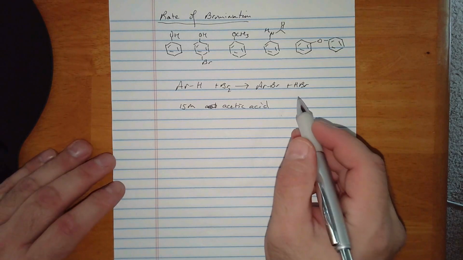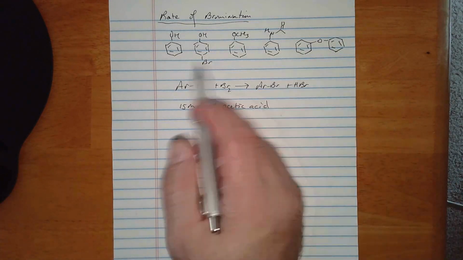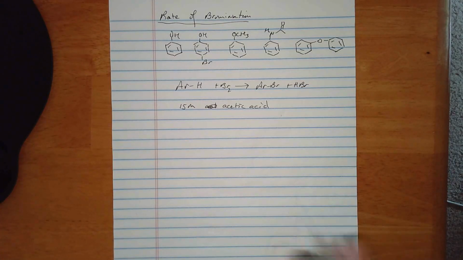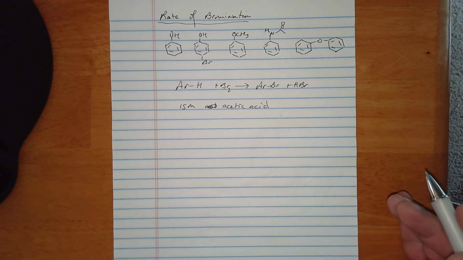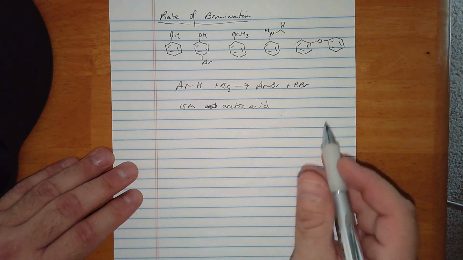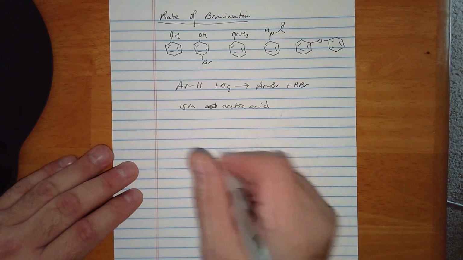Now, if we took bromine in dichloromethane, the reaction would work, but it wouldn't necessarily happen in a reasonable amount of time. So we want to speed it up, and that's what the acetic acid is doing.